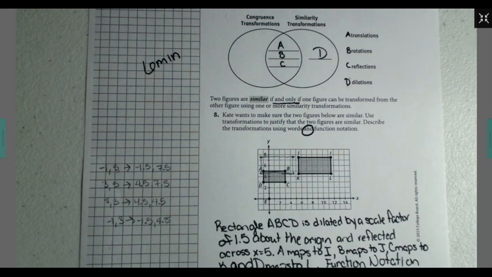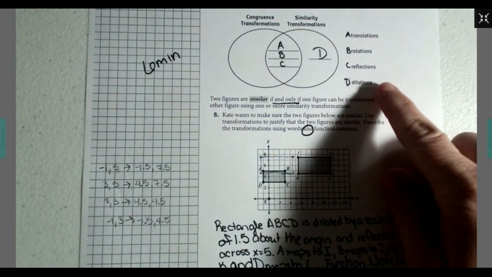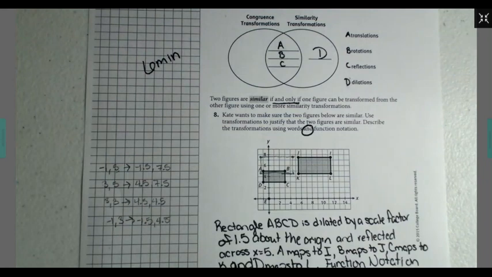With question number 7, I labeled these 4 pieces A, B, C, D. Translations are congruent because they preserve size and shape. Rotations are congruent because they preserve size and shape. Reflections are congruent because they preserve size and shape.